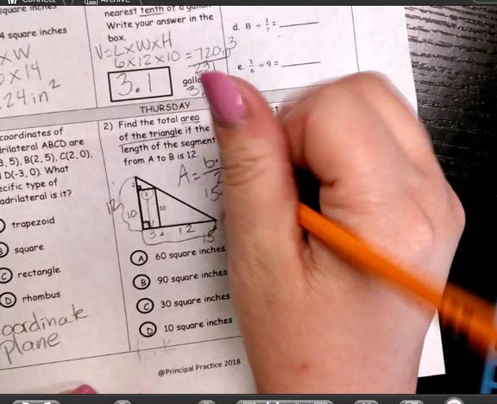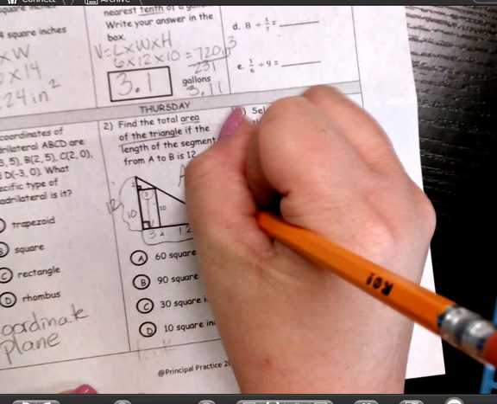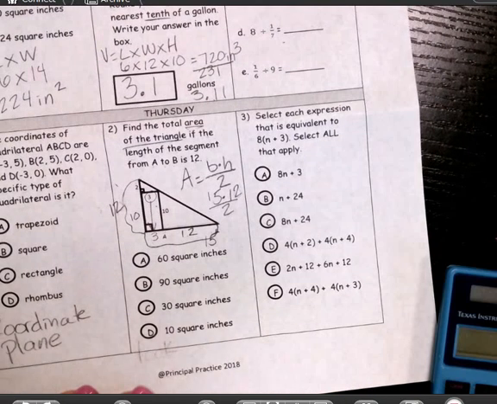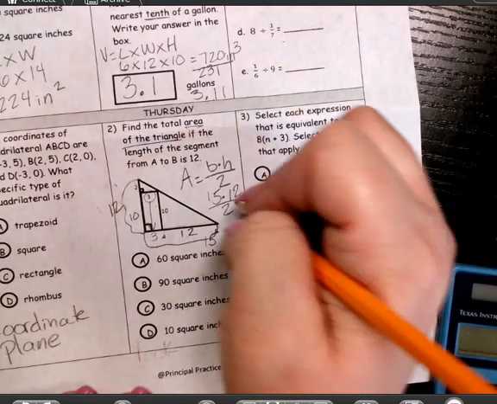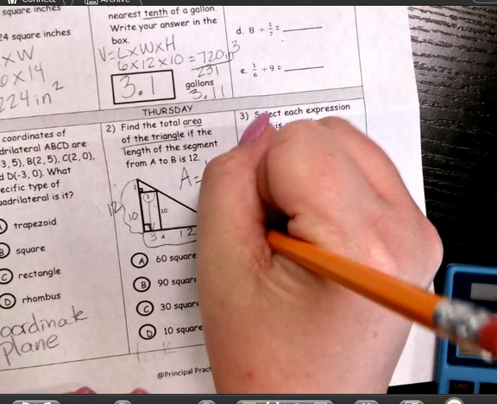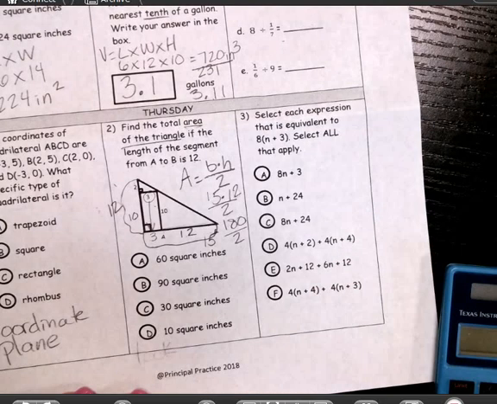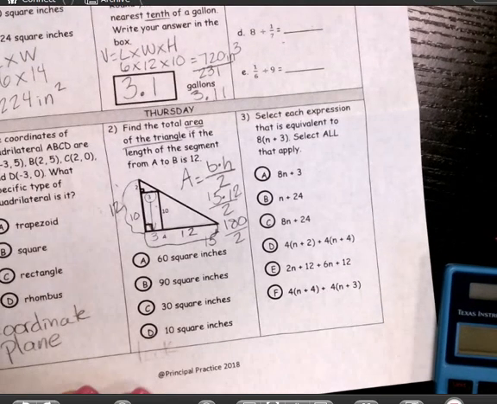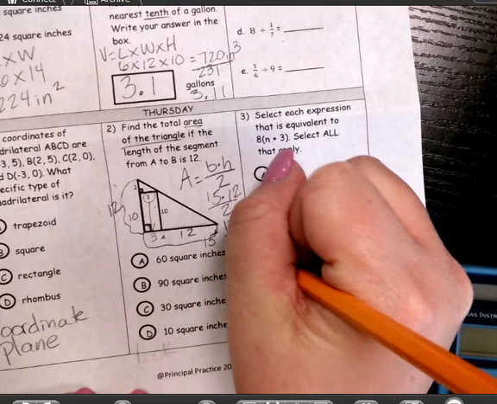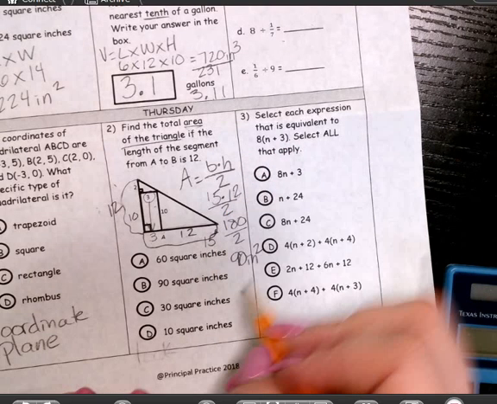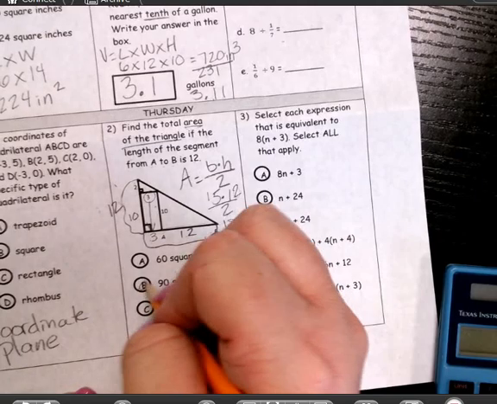Divided by 2. So 15 times 12. Yes, you will have a calculator for this part on the A cap. It's 180 divided by 2. And so it is 90 inches what? 90 inches squared, which would be B.